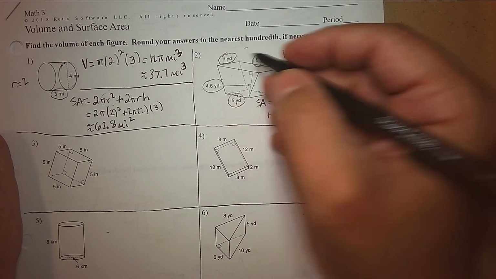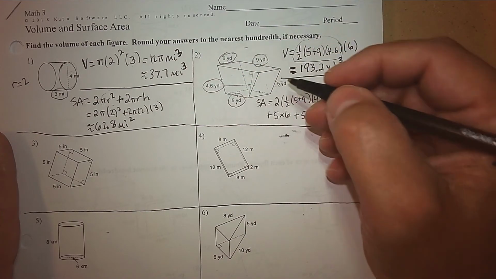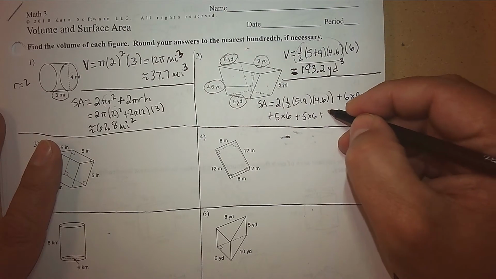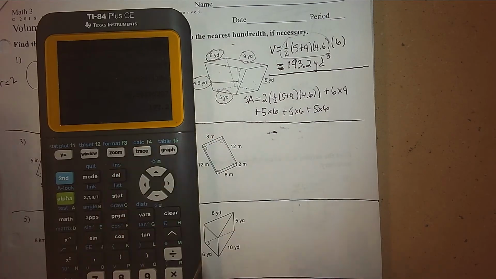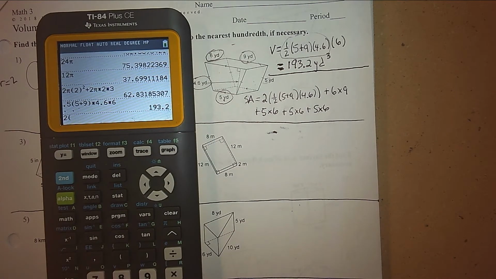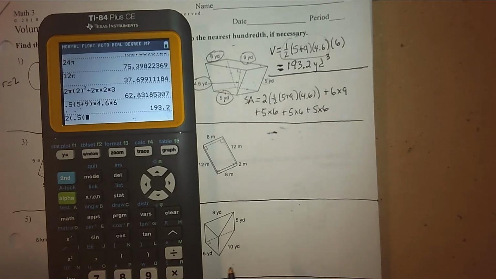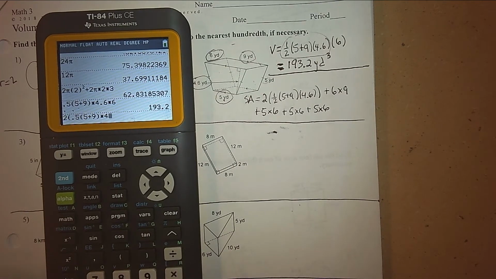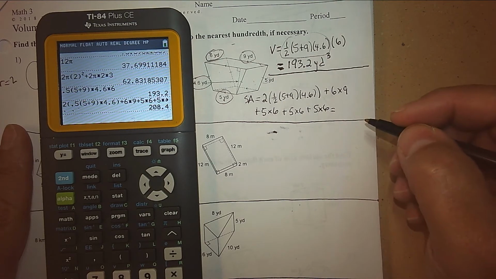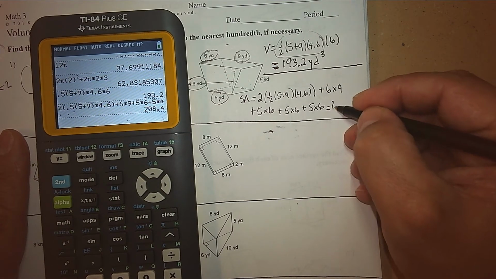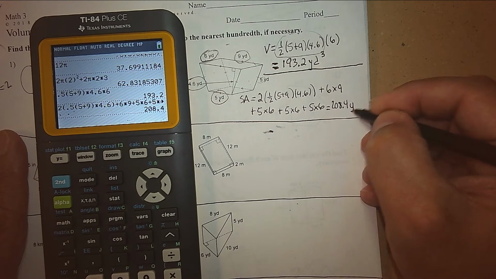And on the left we have 5 by 6 as well. All right, that's what we're going to put in our calculator. Those are all the sides added up. And I get 208.4, and this would be yards squared.